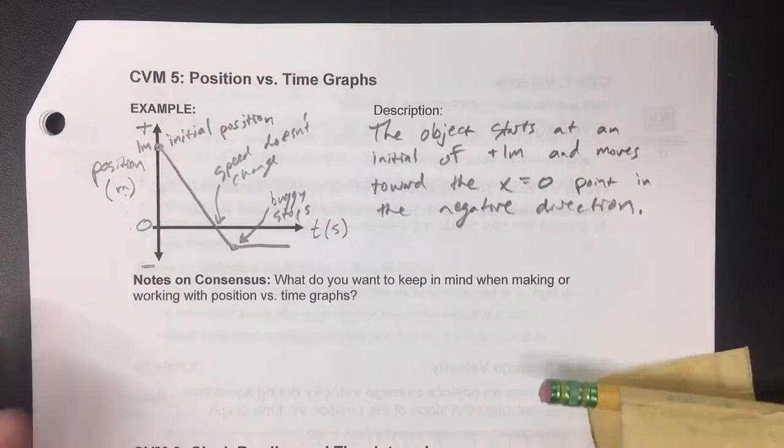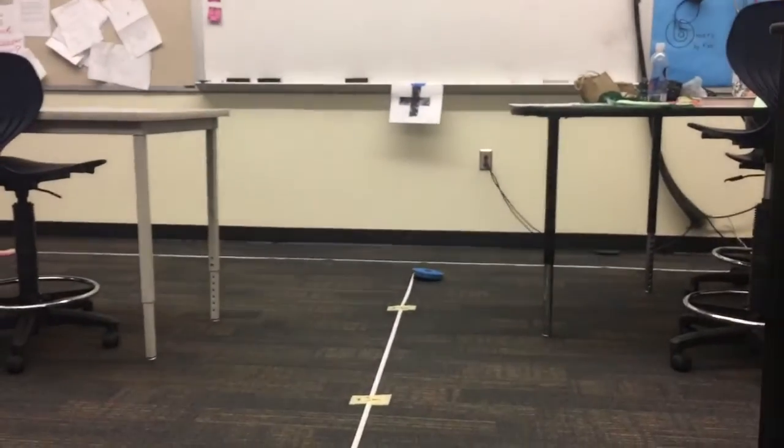That is, that buggy was moving towards the negative sign on the number line rather than moving towards the positive sign on the number line.